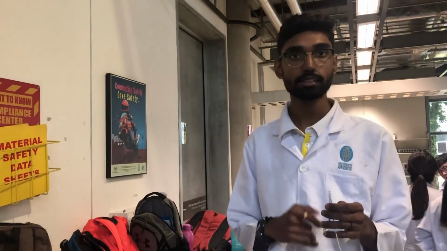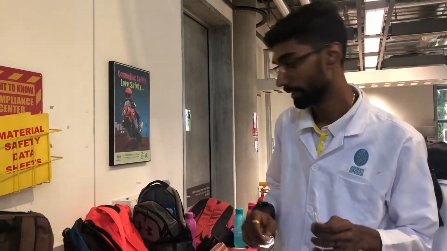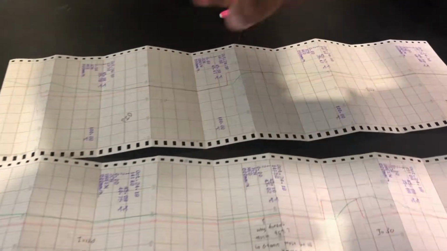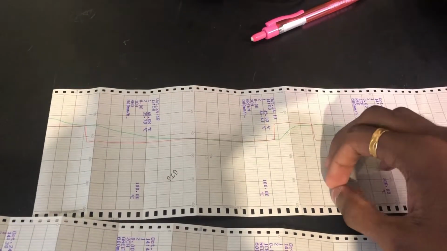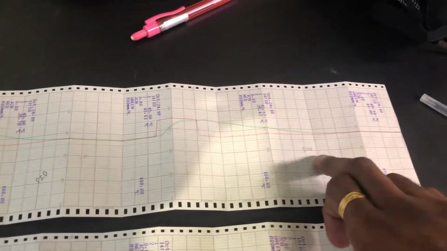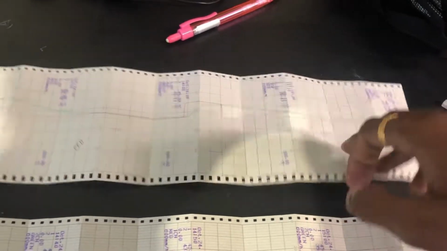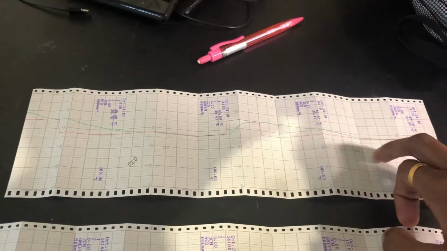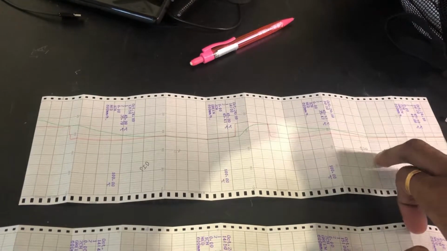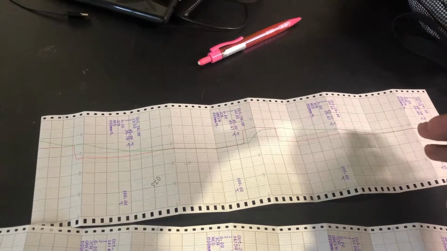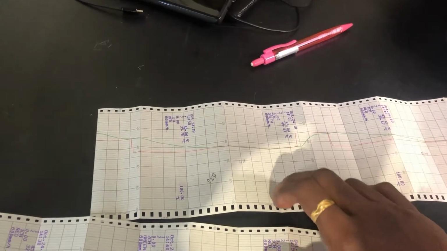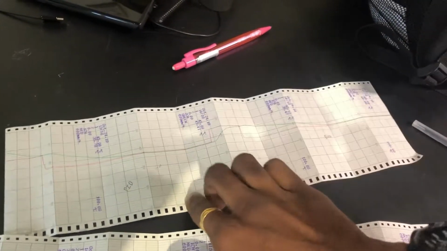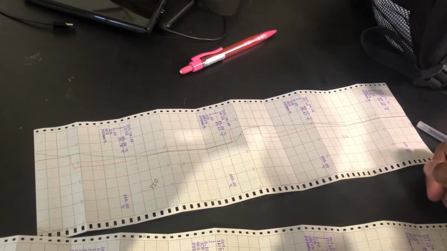Now let us see the results that we have obtained for our experiment. First, for the PID graph, we have obtained a graph with a derivative value of 60 and another one with a derivative value of 300. Comparing both of them, the graph with the derivative value of 300 reaches the set point faster compared to the derivative value of 60, and it also stabilizes faster.